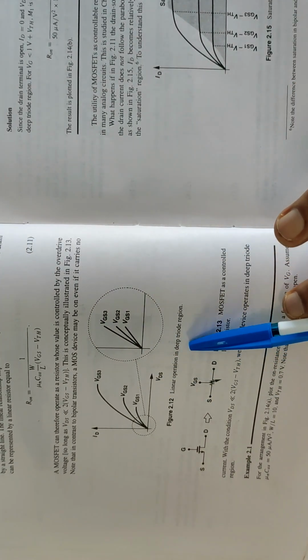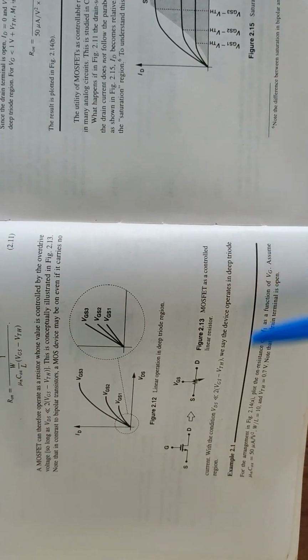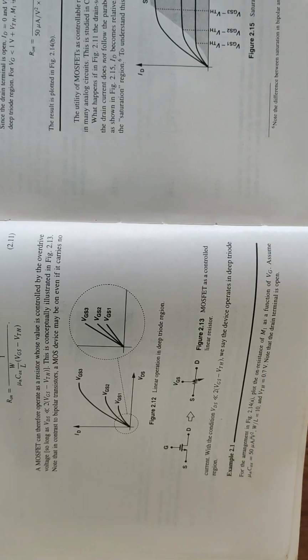Here you can see the figure, linear operation in deep triode region. Here you can see the figure, MOSFET as a controlled linear resistor, with the condition VDS very much less than 2 times VGS minus VTH. We say the device operates in deep triode region.